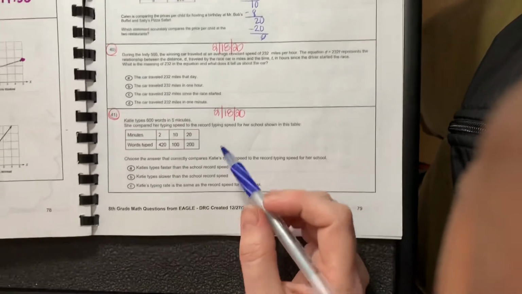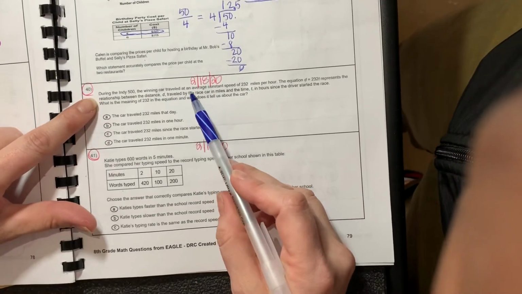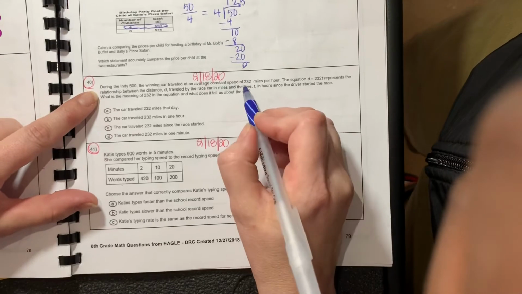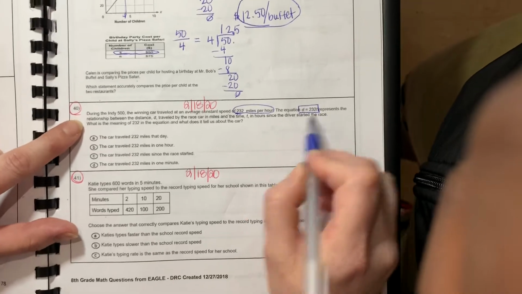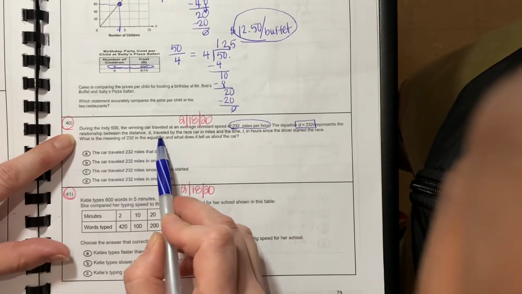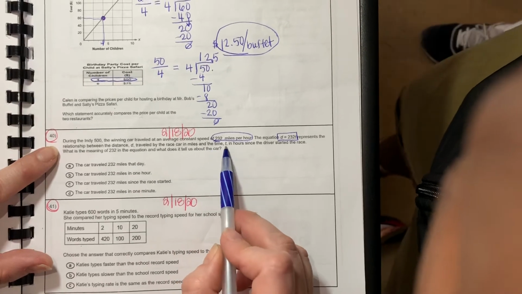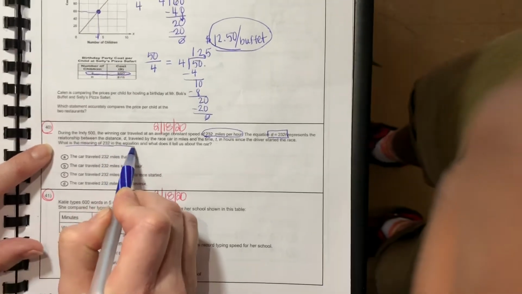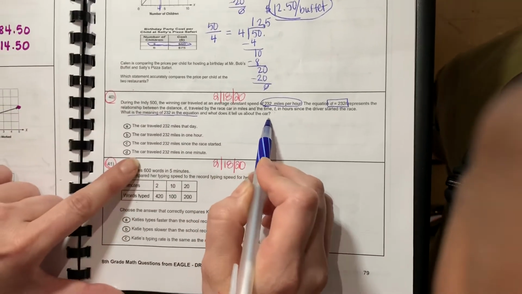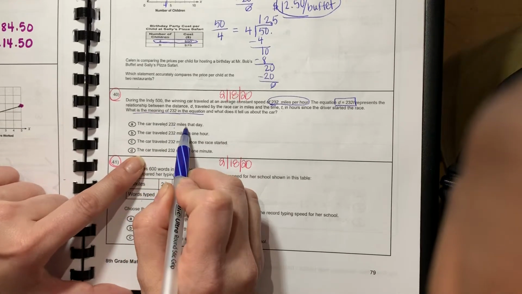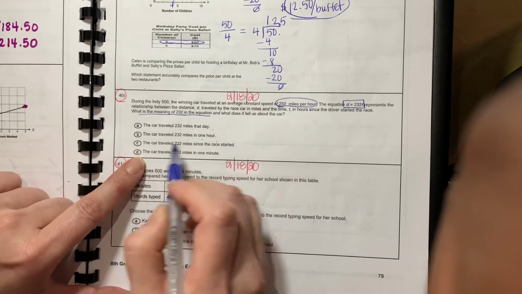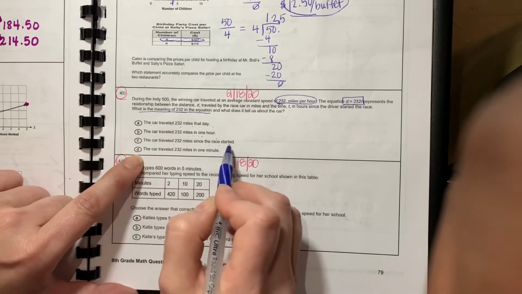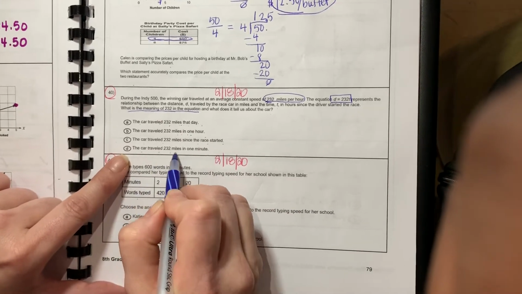Okay, number 40. It says, during the Indy 500, the winning car traveled at an average constant speed of 232 miles per hour. The equation D equals 232T represents the relationship between the distance D traveled by the race car in miles and the time T in hours since the driver started the race. What is the meaning of 232 in the equation, and what does it tell us about the car? The car traveled 232 miles that day. The car traveled 232 miles in 1 hour. The car traveled 232 miles since the race started. Or the car traveled 232 miles in 1 minute.